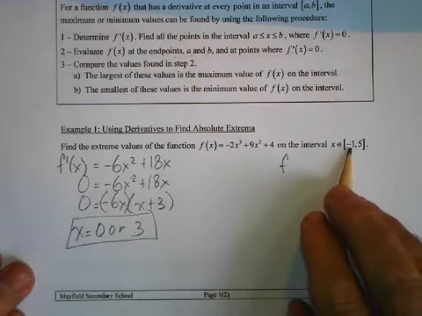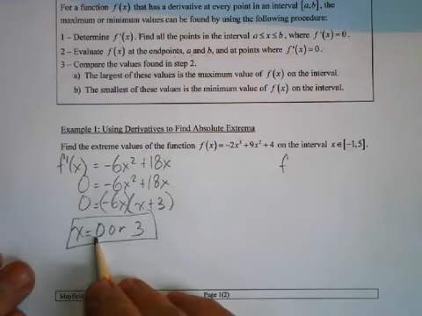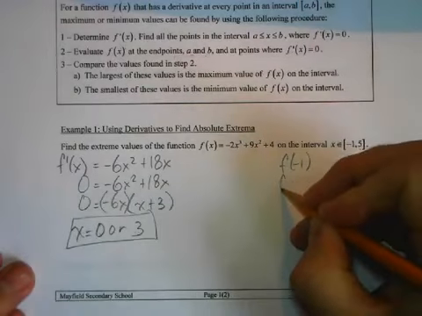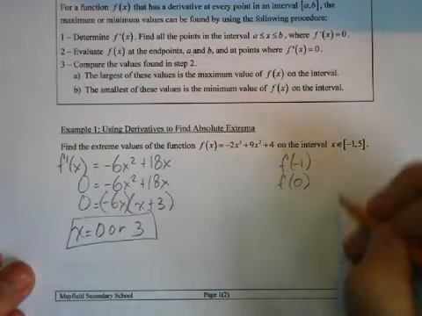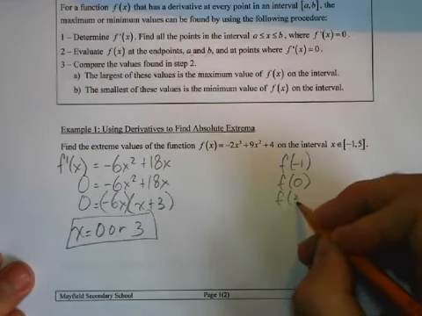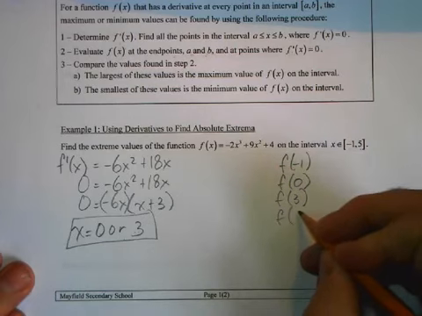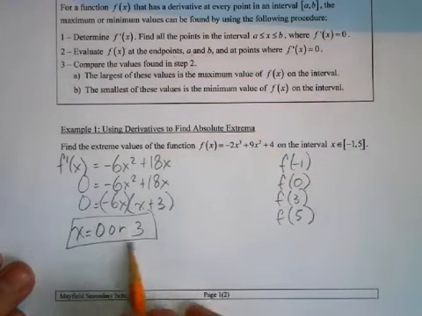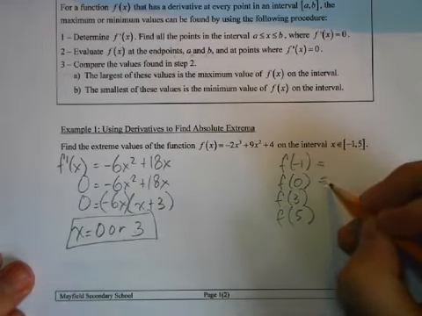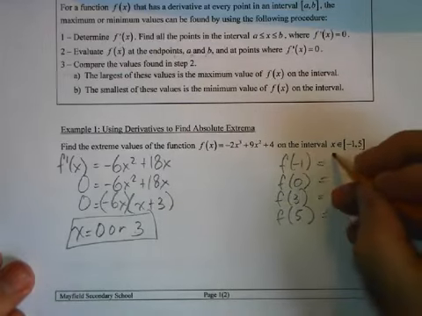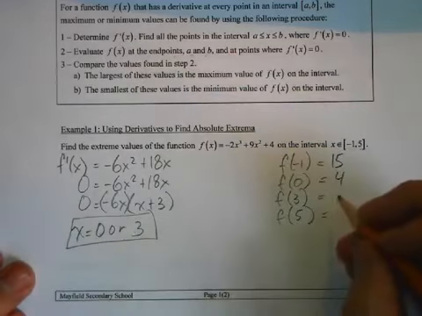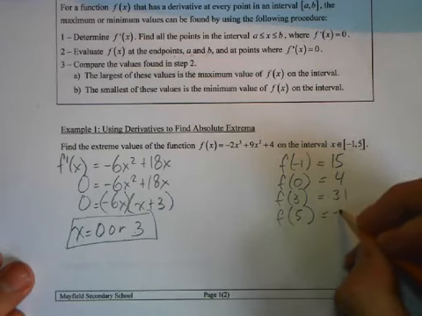So the first value I want to test at -1. Then I'm going to test at 0. I'm going to test at 3. I'm going to test at 5. So I just kind of put these all out here. I usually put them in a vertical list so you can compare them quicker. So I'm basically plugging in these two x values and these two x values for the interval, and let's see what we get. So when you plug these in, we get 15, 4, 31, and -21.